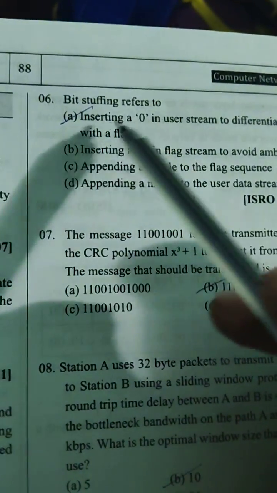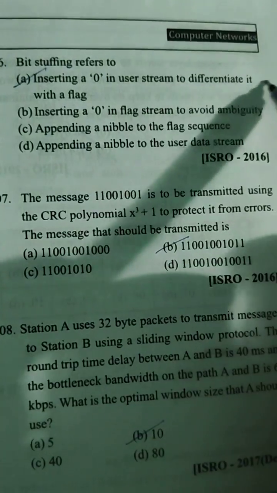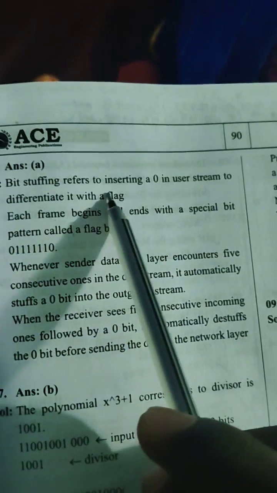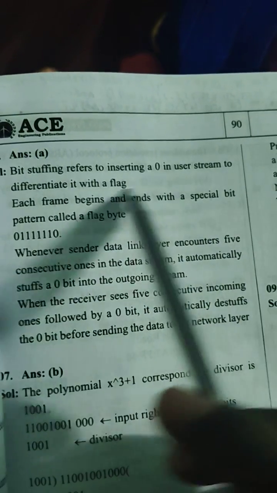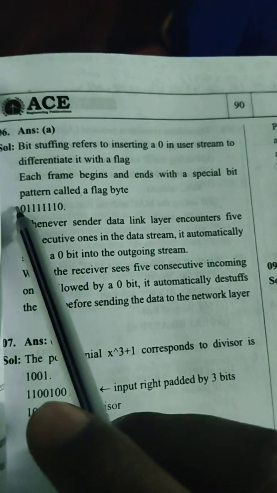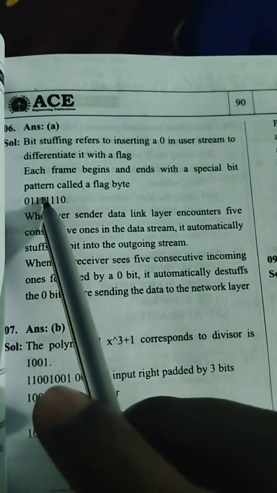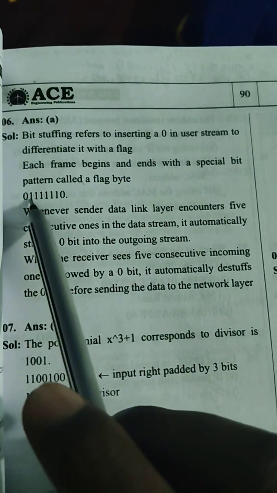Bit stuffing refers to inserting 0 in the user stream to differentiate it from the flag. Same as 6, ఈసారి ఎక్స్‌ప్లనేషన్ ఎక్కువ ఇచ్చాడు. Bit stuffing refers to inserting a 0 in the user stream to differentiate it with a flag. Each frame begins and ends with a special bit pattern called a flag byte.